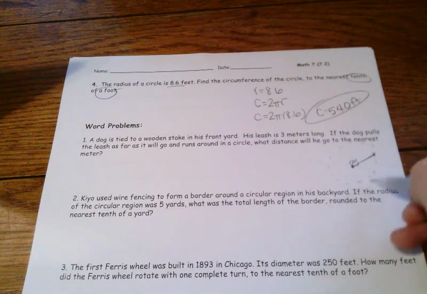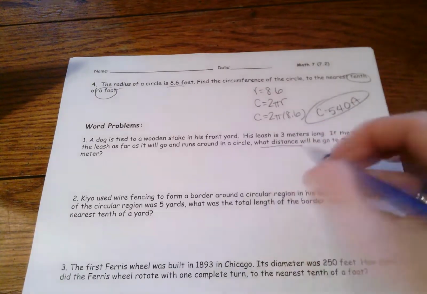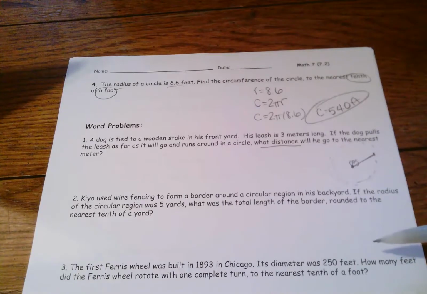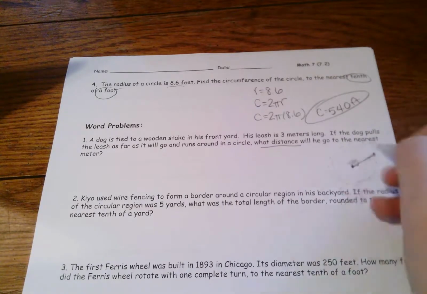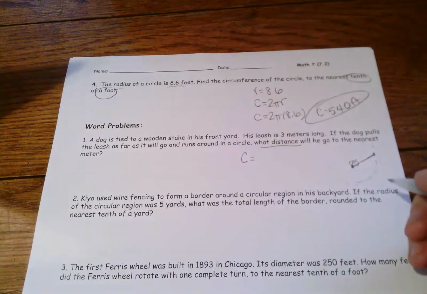And that distance that it can run in all circles, if you imagine you're running and your dog's chasing you, that would be the pattern it would leave, right? So it wants to know what distance he will go. So the distance is the circumference, because it's the distance around the circle that your dog can make. So I have circumference, but I have to figure out what formula I'm going to use.